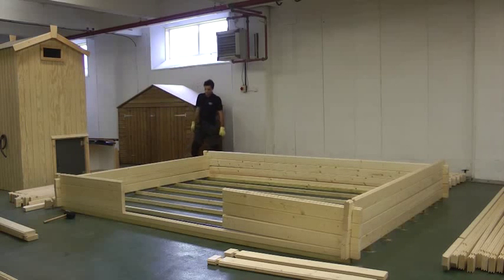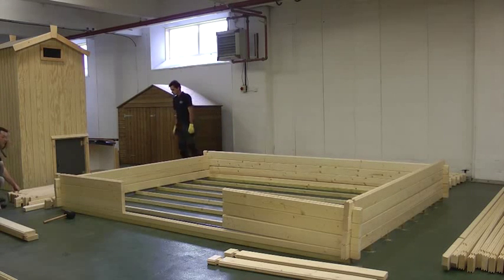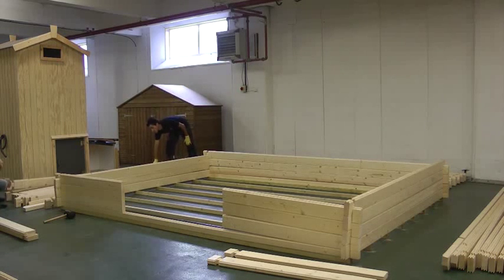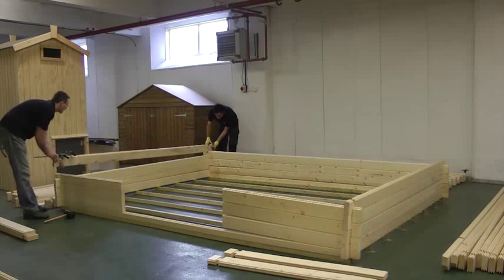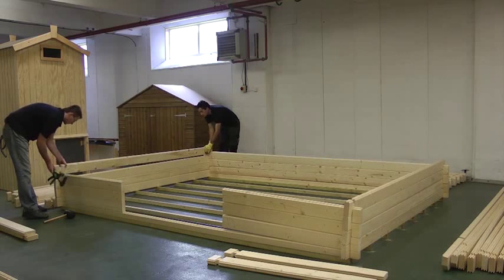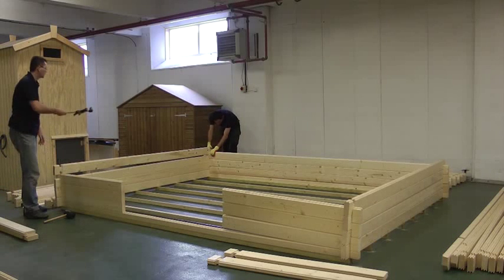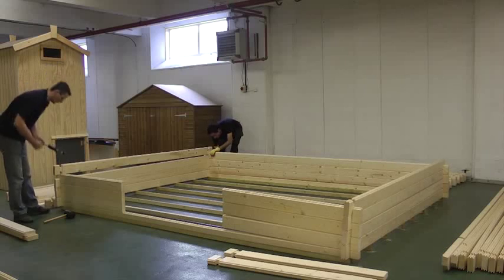So what else have we got? I would say that looks like a good choice. Let's go for that one. We will have to straighten it up along its length as we go, so we'll do your corner first and then we'll work in this direction.